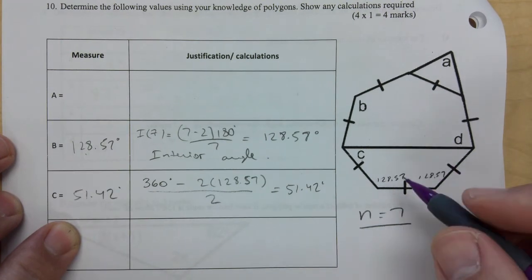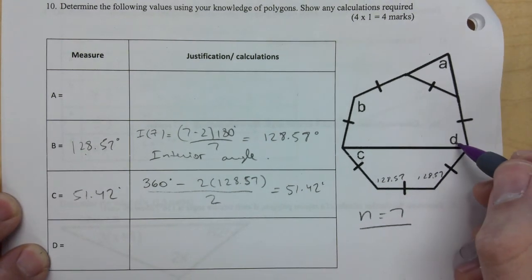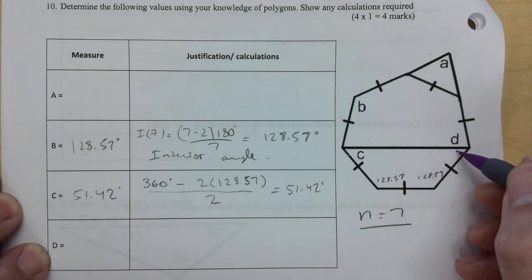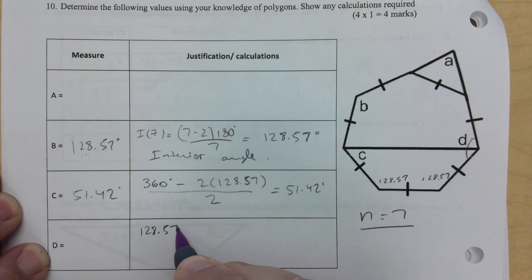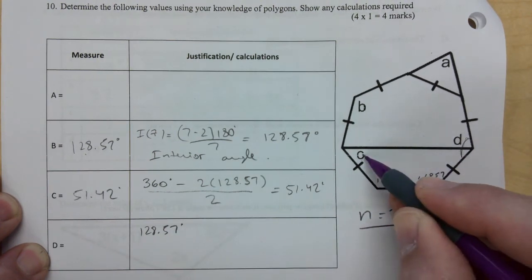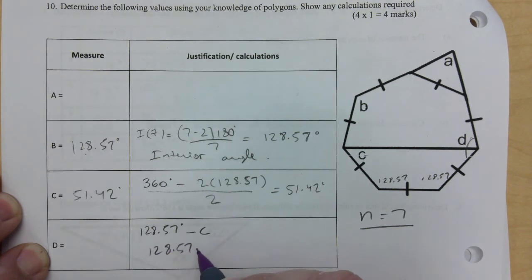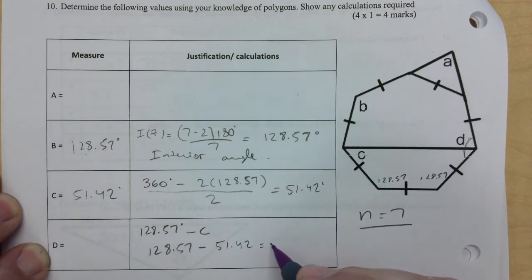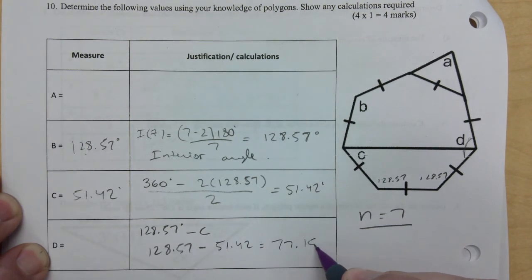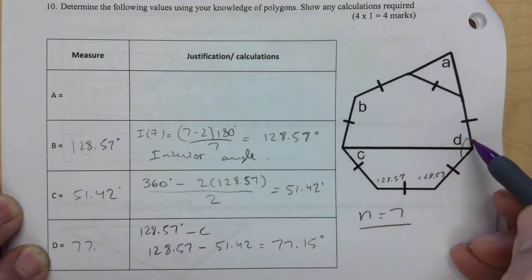Okay, and then to get D here, you can just take, knowing that this is 128.57, the whole thing, I will subtract C from it. So that's 128.57 minus 51.42, and that gives you 77.15 degrees. There's another way of doing that using the pentagon here.